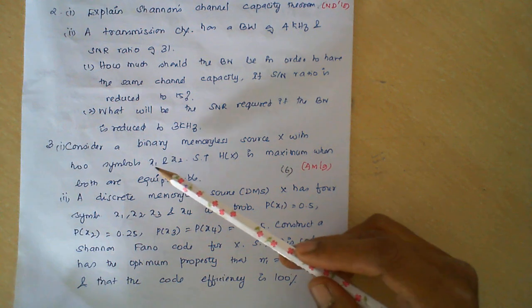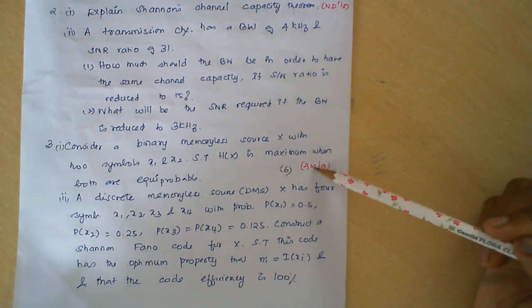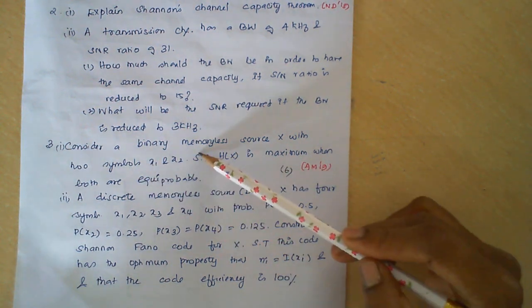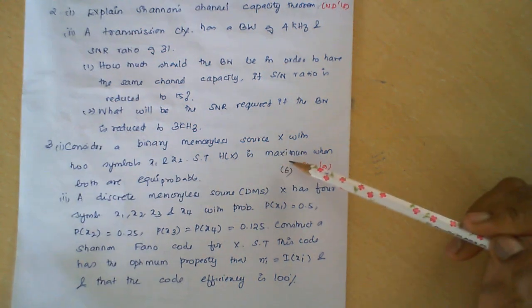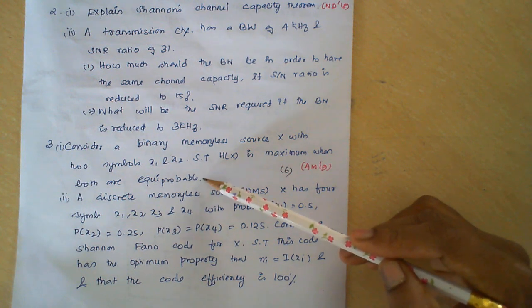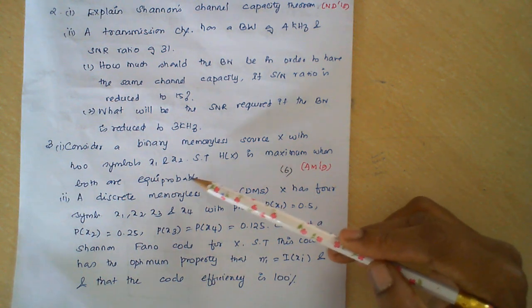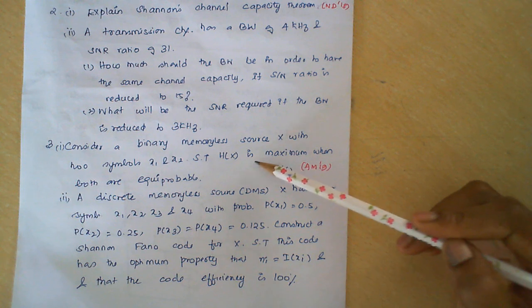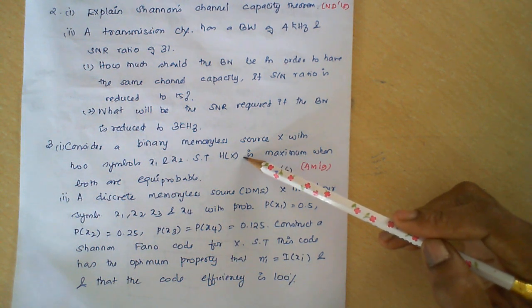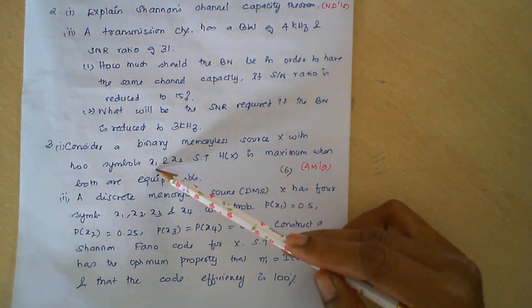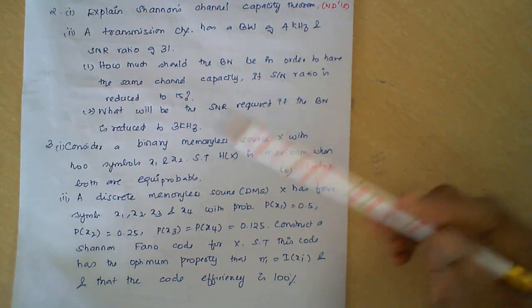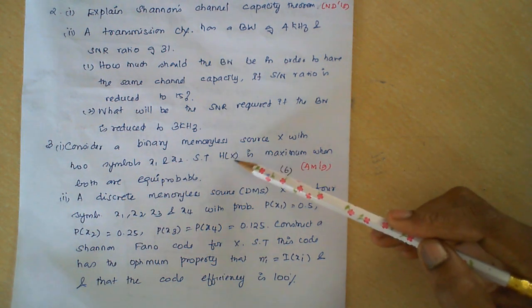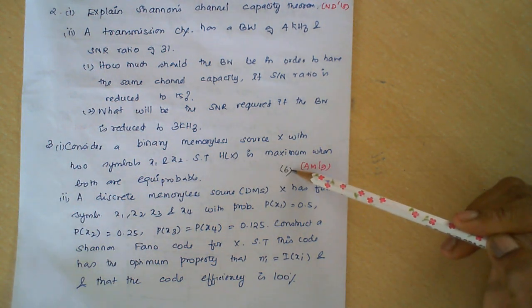Next question they have asked is from the April-May 19 paper. Consider a binary memoryless source X with two symbols X1, X2, so that H of X is maximum when both are equiprobable. Equiprobable means when they are equal, what is your H of S, they have asked. H of S is nothing but your entropy. So for this case you should assume the probability case as 0.5, then calculate what is your H of S. That is what they have asked and this is a 6 mark question.